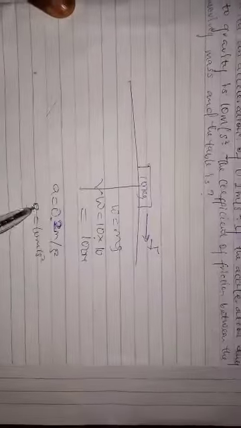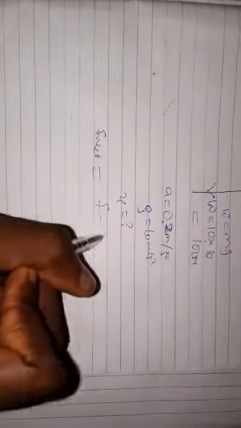Then they said if the acceleration due to gravity is 10 meter per second square, what's the coefficient of friction? We've already used our g. This is it. g is 10. So write your formula. Net force is what? Your frictional force will be here. So net force is equals to F minus frictional force.